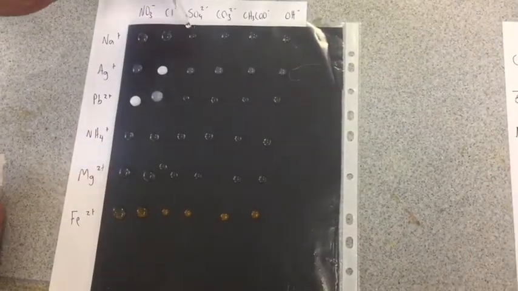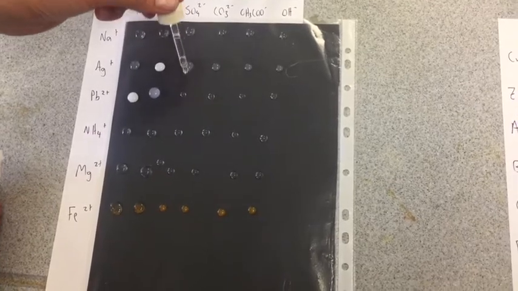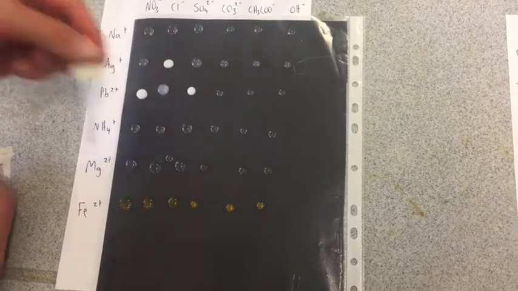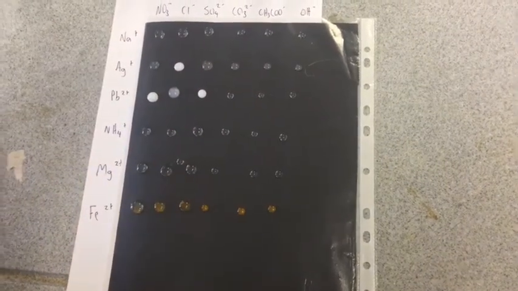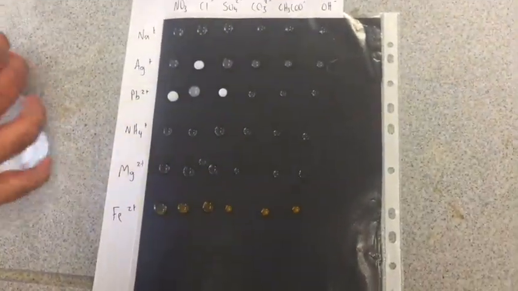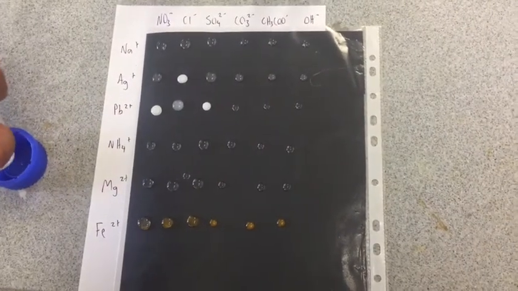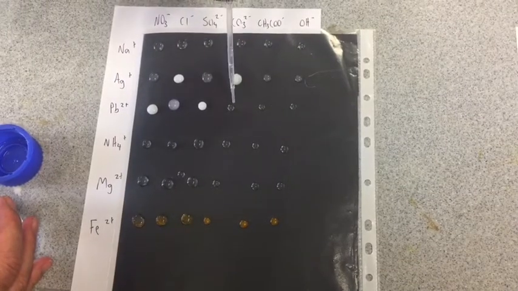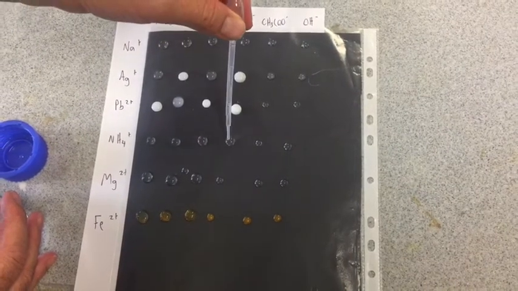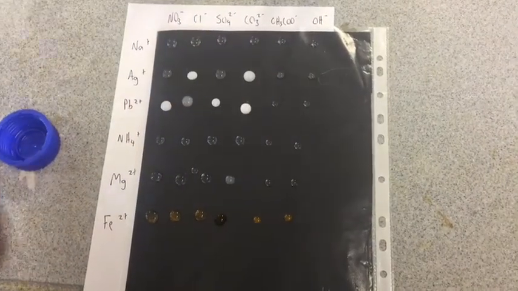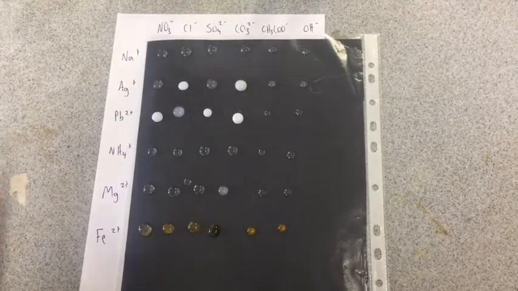Alright, if we do sulfate next. There we go, lead's given us a precipitate once again, and nothing else at this stage. Alright, next is carbonate. This one will just need a drop of the pet. Alright, away we go. See if the carbonate does anything. Silver and lead, so you can definitely see a trend there with silver and lead. They readily form precipitates with a large range of things.